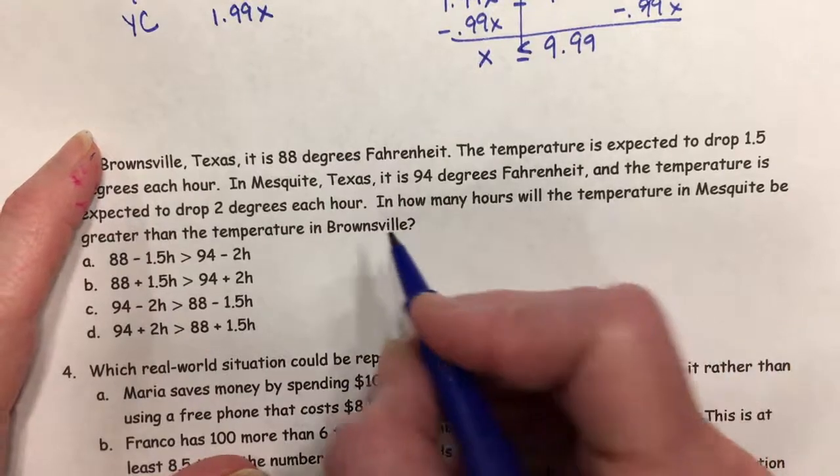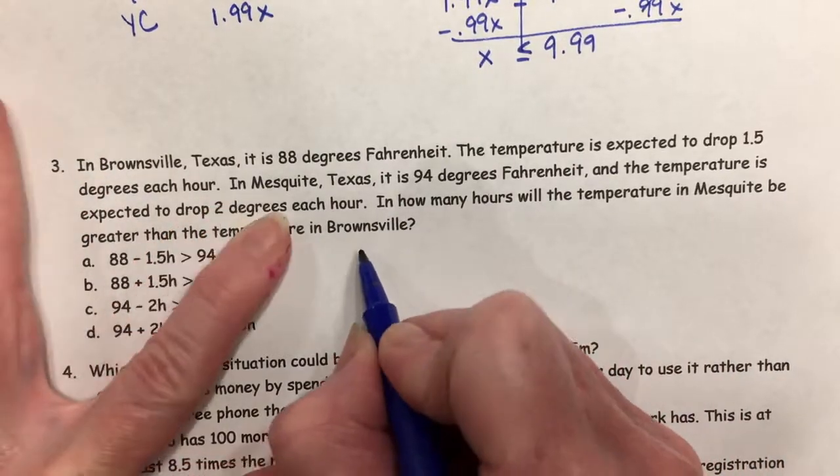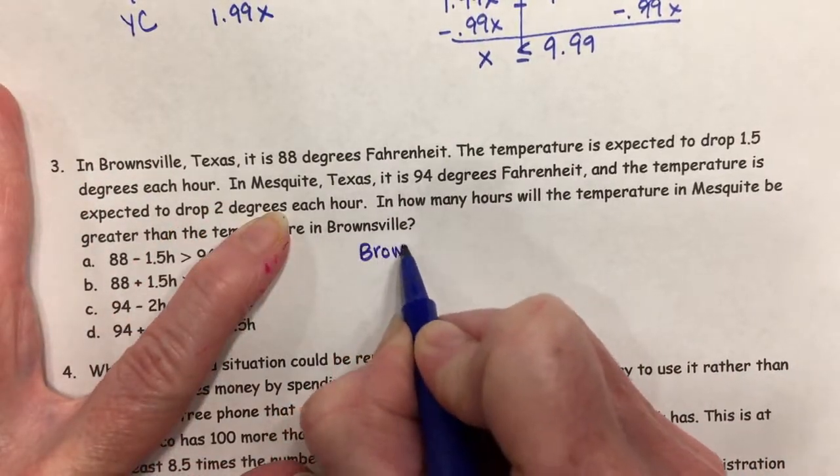So again, with word problems, I like to label everything. So I'm going to start with Brownsville.